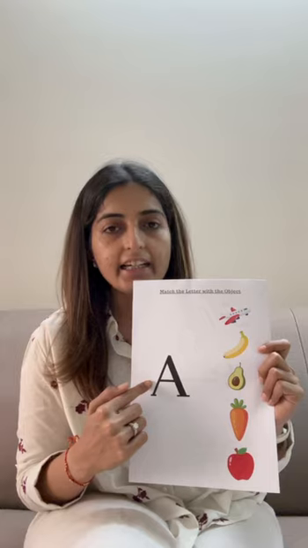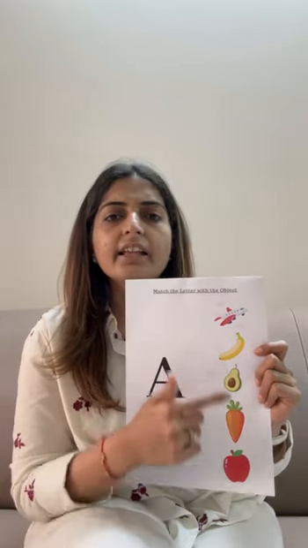Now, my dear children, I have 2 worksheets on letter A. It's an easy peasy worksheet on letter A. Come on, let's do it. This is letter A. And here are a few objects that begin with letter A.